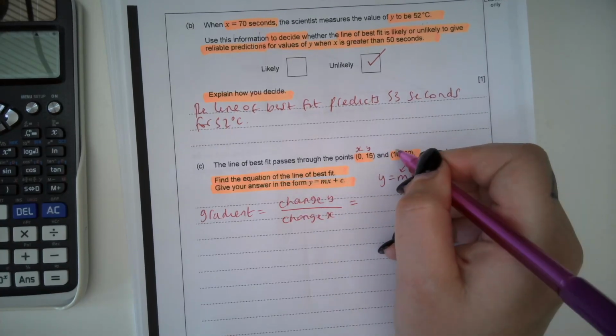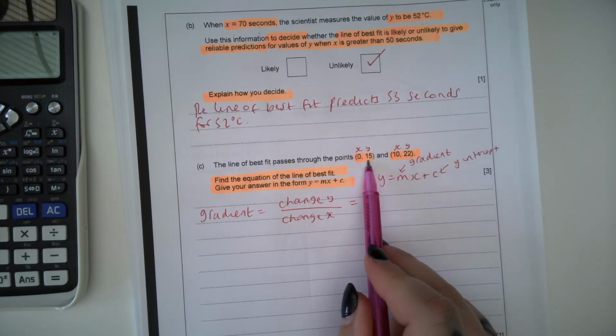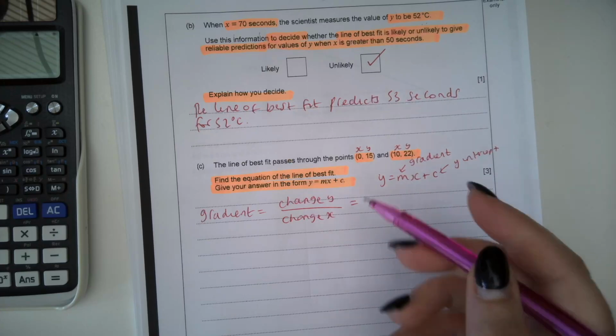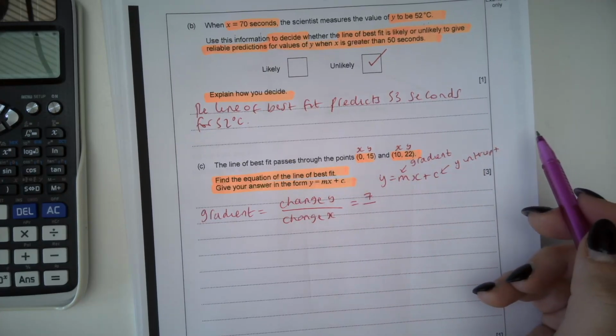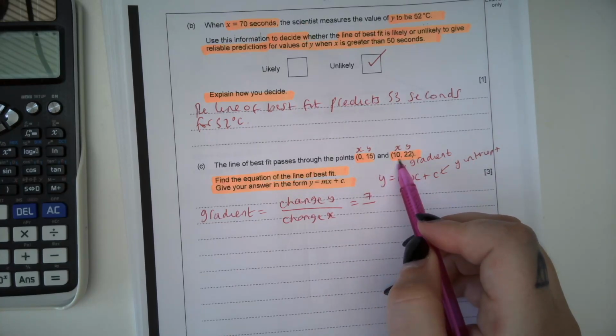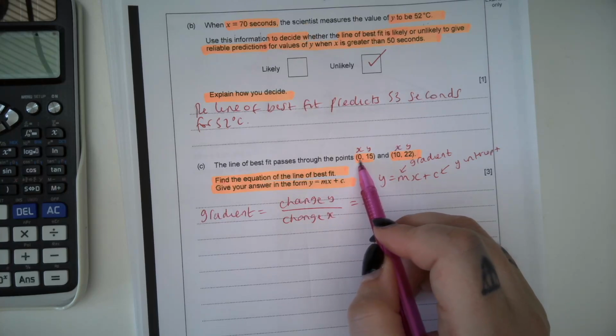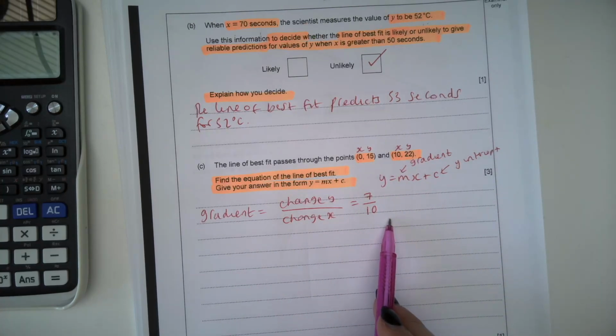So we have x and y coordinates. The change from this point to this point, the change in y goes from 15 to 22. So from 15 to 22 is a change of 7, positive 7 because it's gone up. The change in x is from 0 to 10, so the x has gone up by 10, so that's a positive 10. So our gradient is 7 over 10.